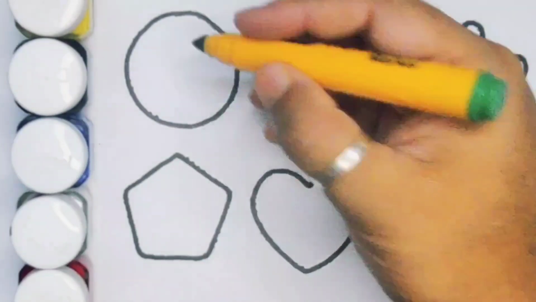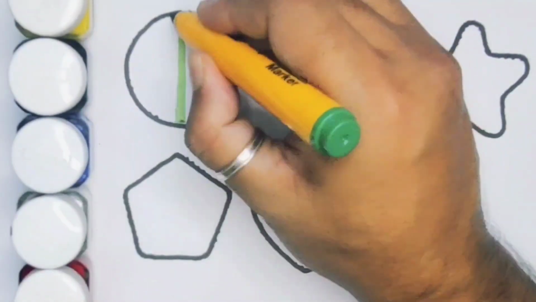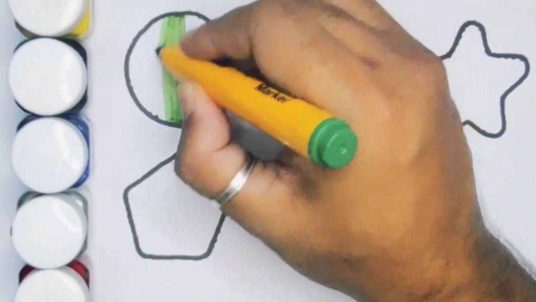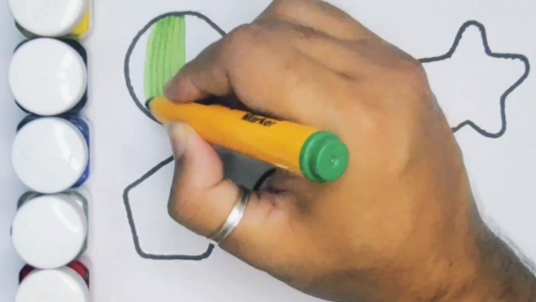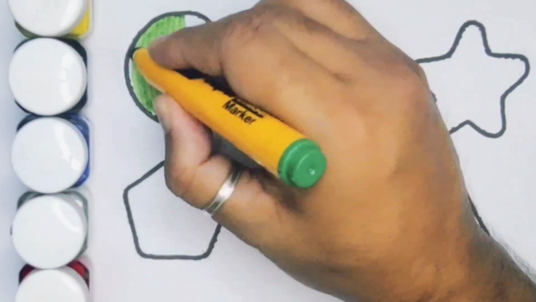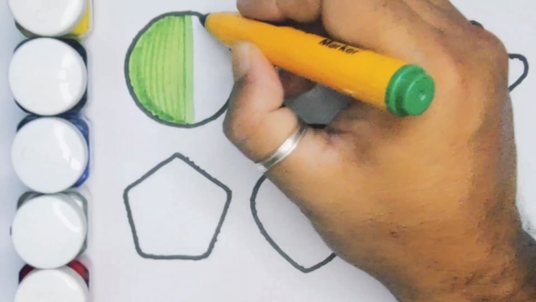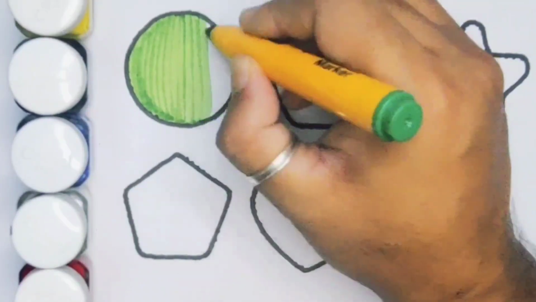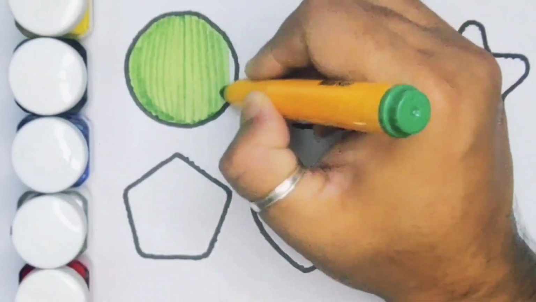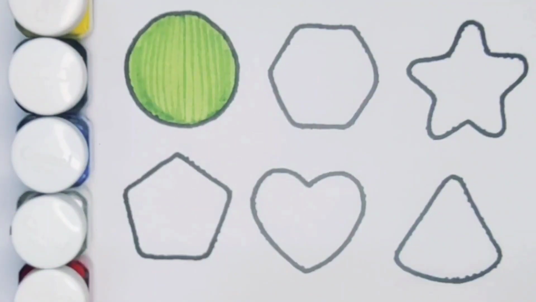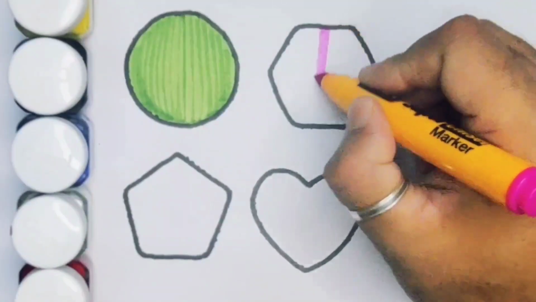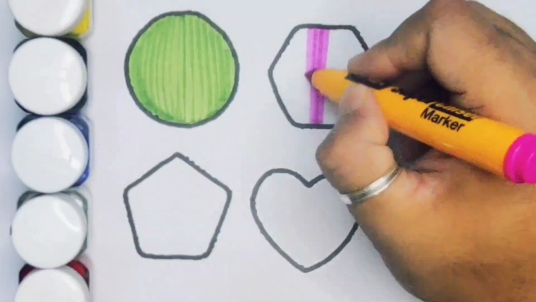Now we're going to put the color. Green color, circle. Next kids, pink color, hexagon.